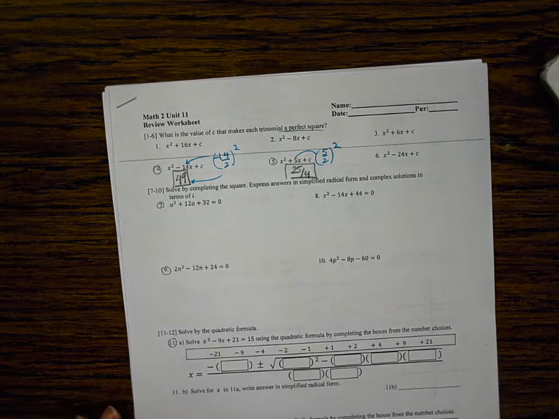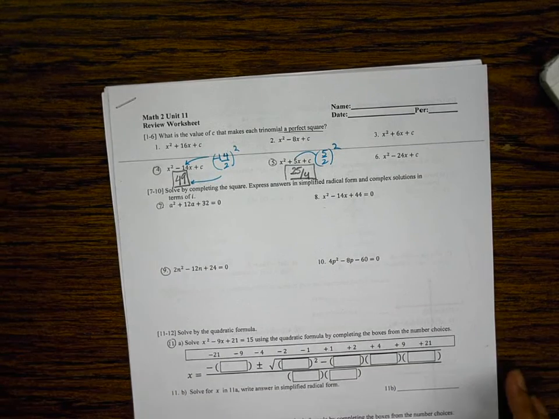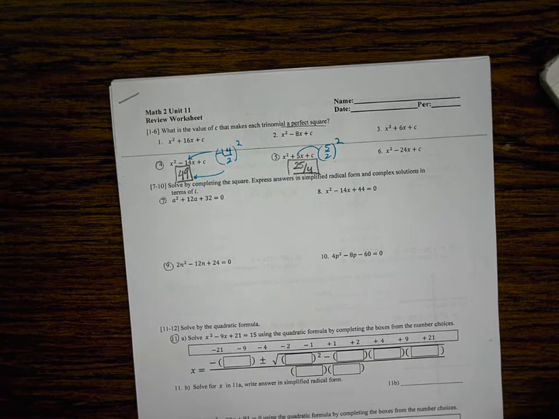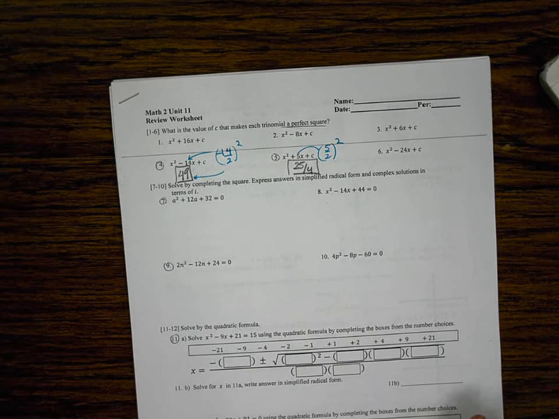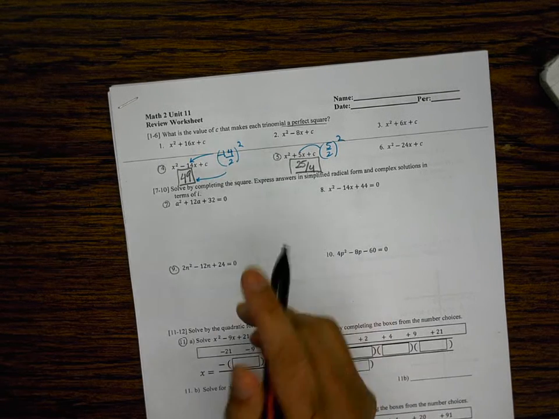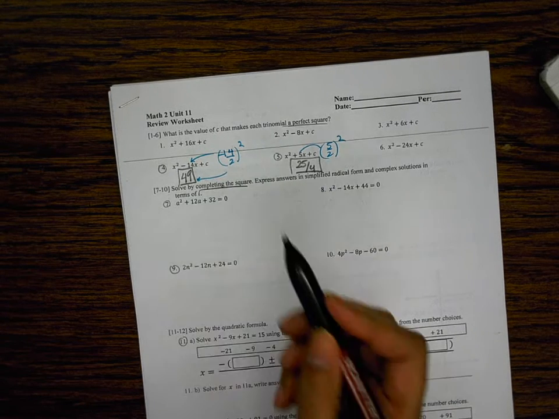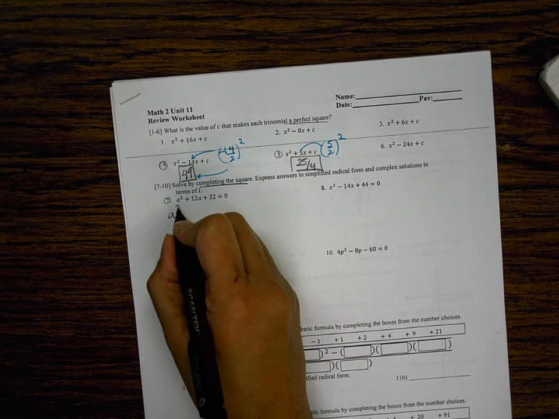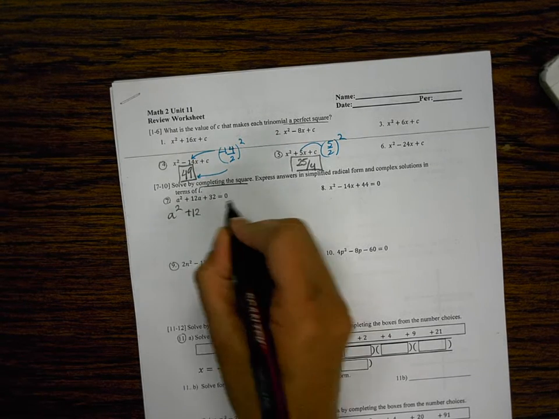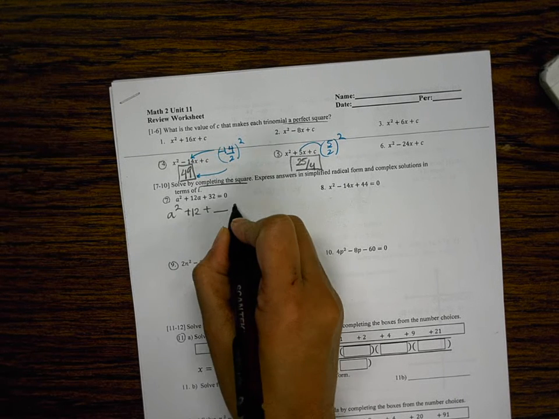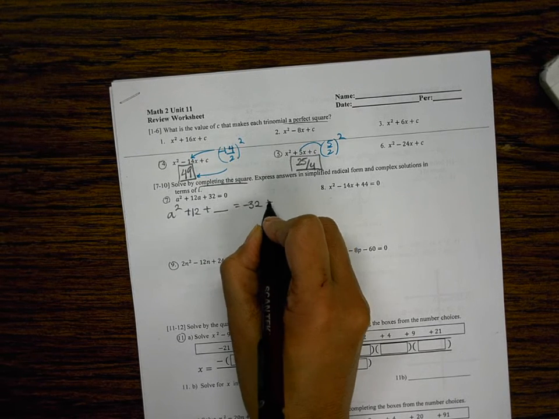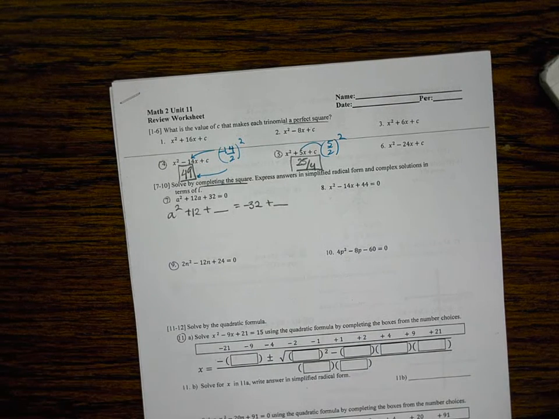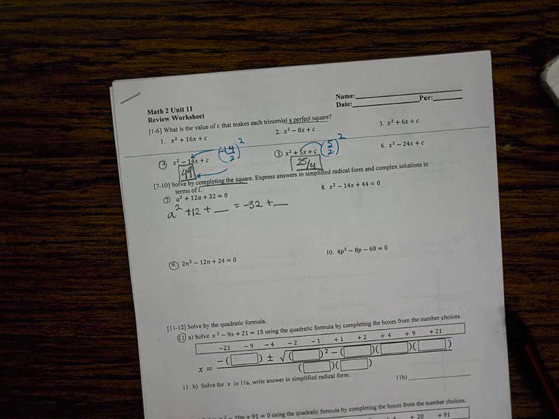Okay, next what I'm going to do is number 7. It says solve by completing the square, express answers in simplified radical form, and complex solutions in terms of i. Okay, so completing the square is the method they're asking us to use. That's where I move the 32 over. And you will have to remember what's what, and that's where I also put plus blank. So just remember whenever they say complete the square, that's the plus blank. That's the link you're making in your head. Complete the square, plus blank.